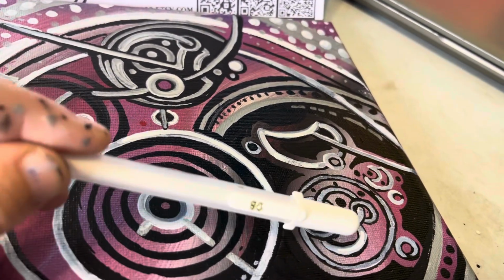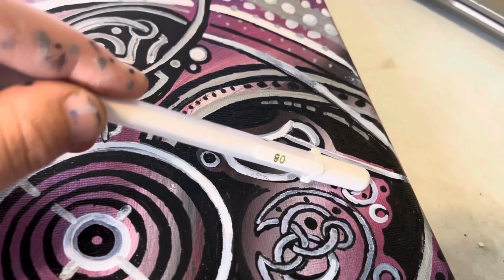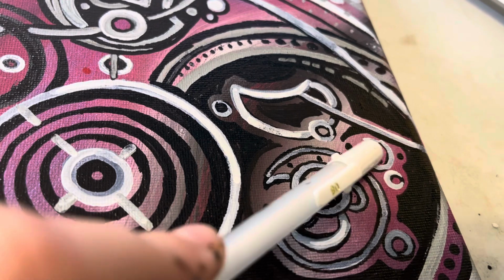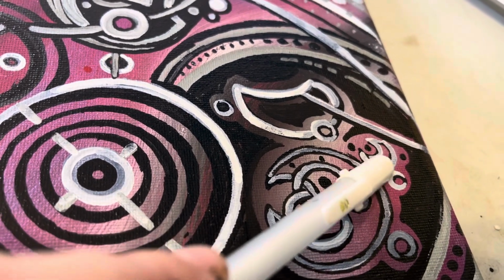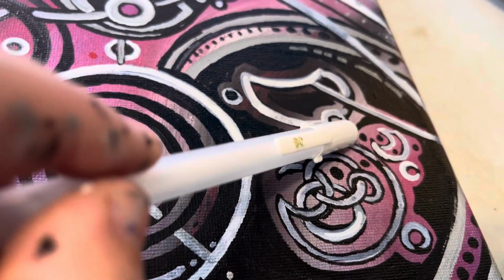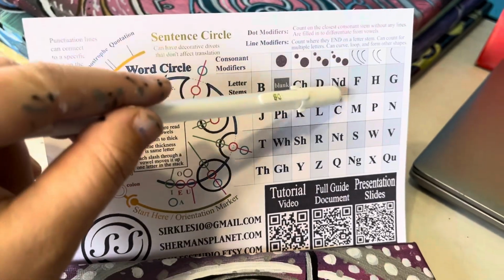So J-A-C-O-B. So that's Jacob. And then we have the word and. It's just a short word. We just have an A outside our word circle like this one. And this A is a smidge closer to that word than this word. And then we have this deep divot. It's the same as that one with 1, 2, 3, 4 dots closer to that. So that would be an ND.